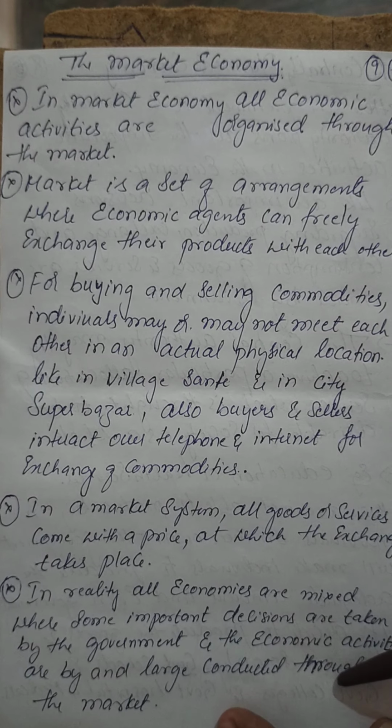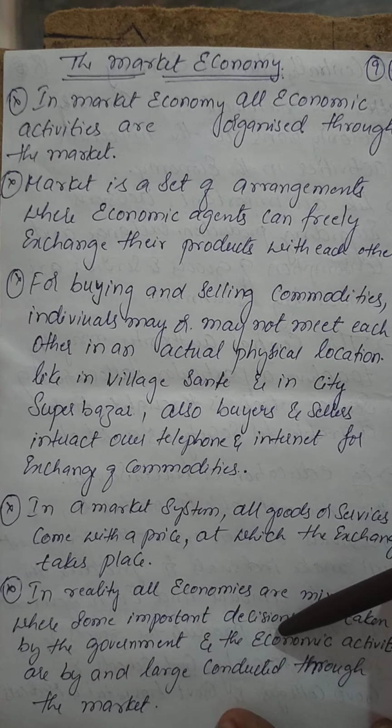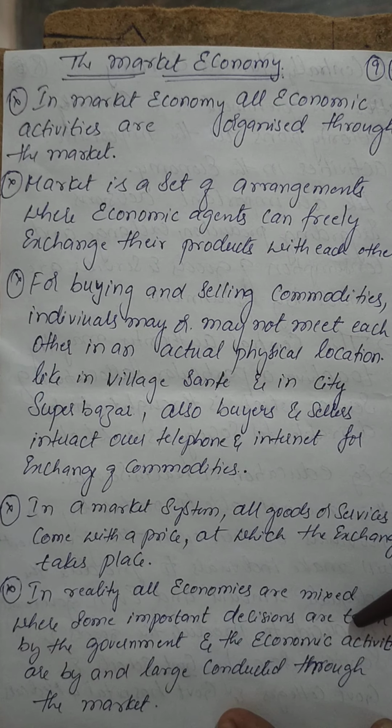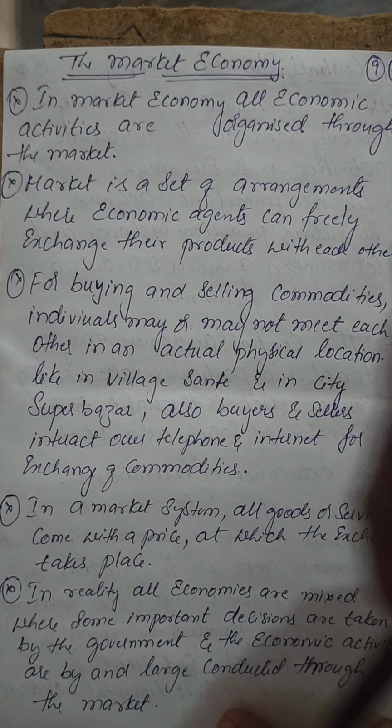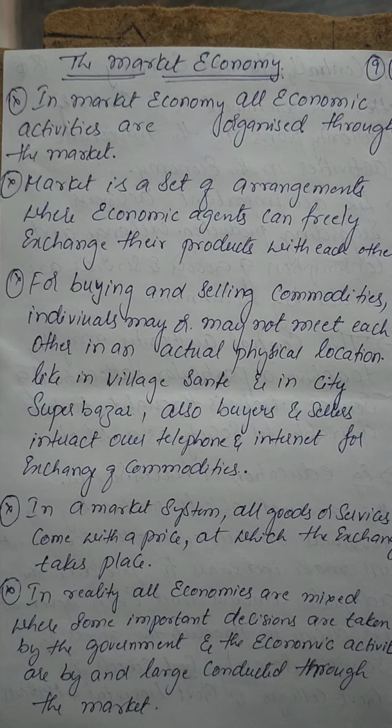So everything should be ISI marked by the government, okay. It should be certified, and when the government ensures it, then the products can be sold in the market. So hence the market economy ends in this fashion, okay.